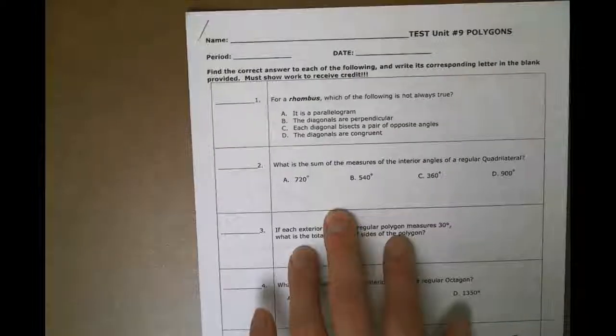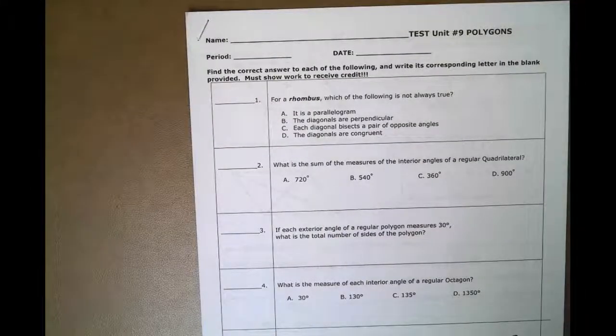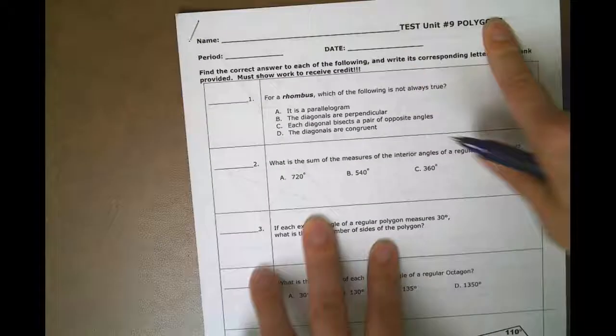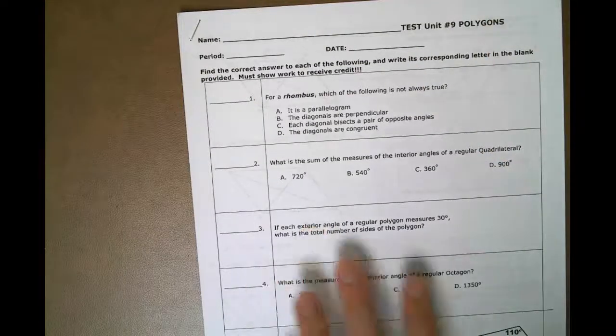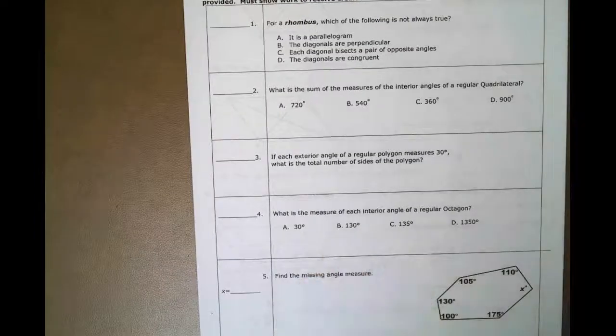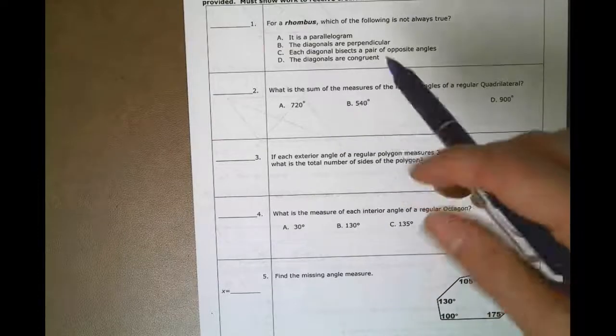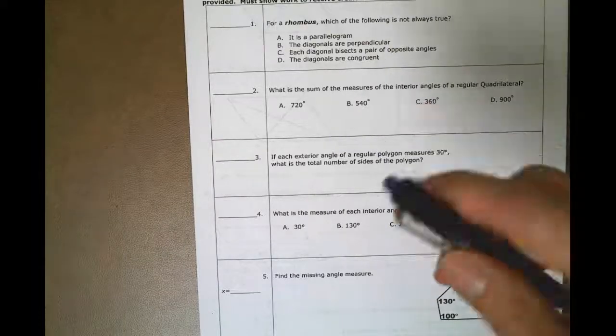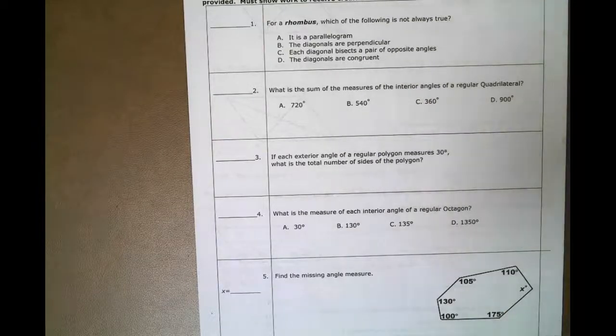So this is the ununderlined version. There's two versions, an underlined one and an ununderlined one. So, question number 1. There should be the same question somewhere on the underlined one. Does anyone know what the same question is? What number it is? This is number 3 on the underline.